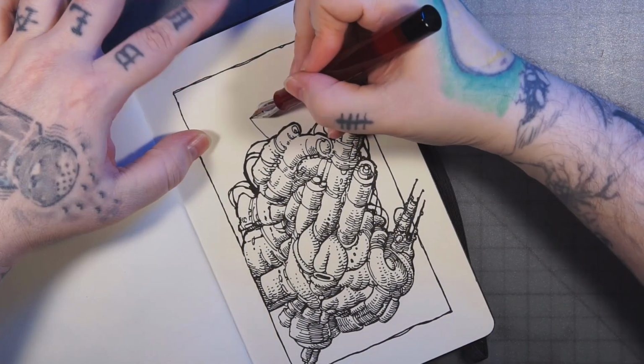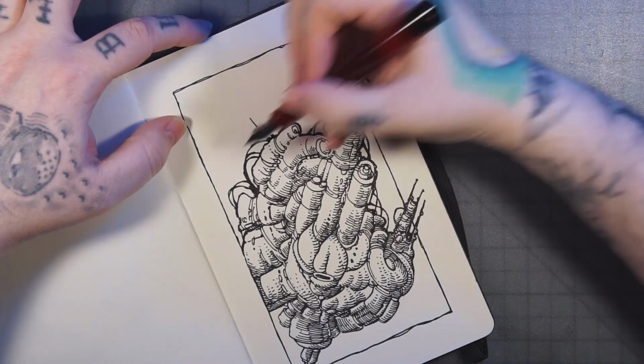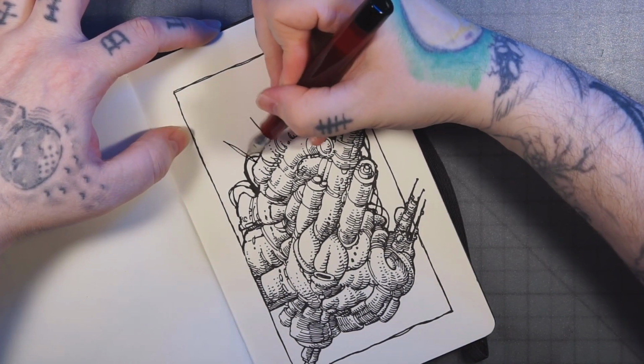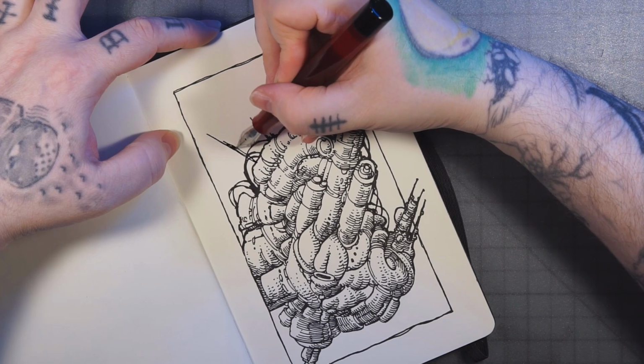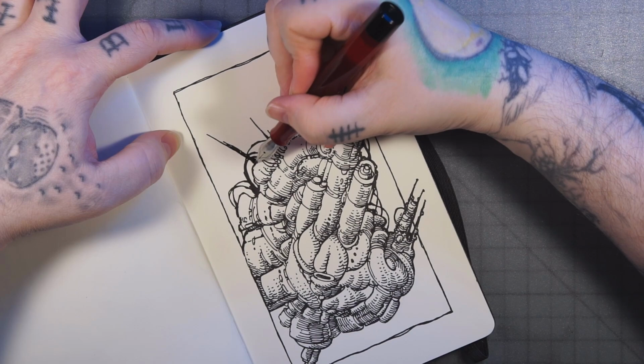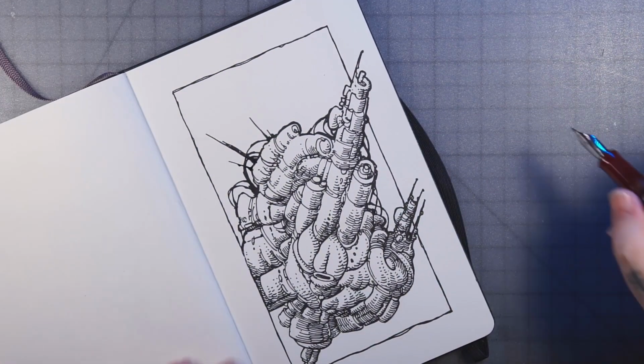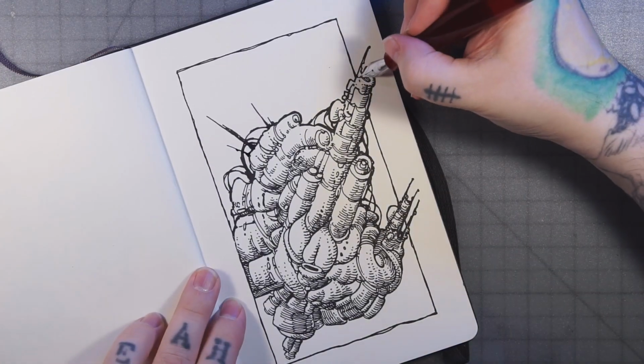Let's give it some little antennas sticking up too, like silhouette antennas. That's kind of cool looking, huh? Just have those jutting out. Fill it in. It's space whiskers, space antennas.